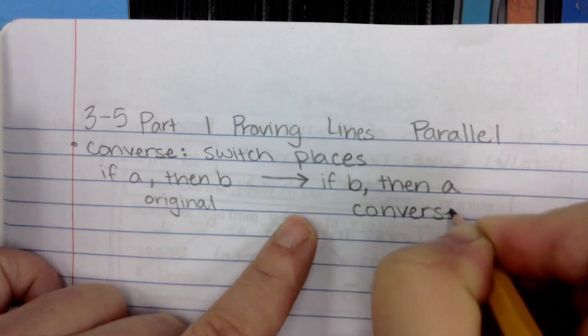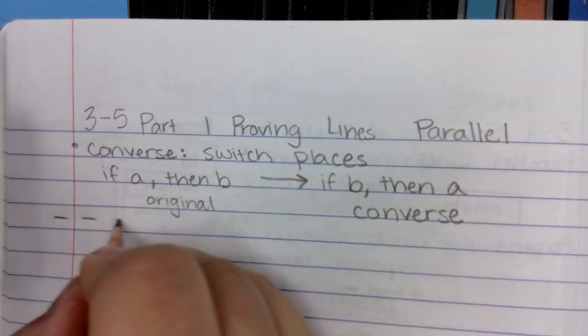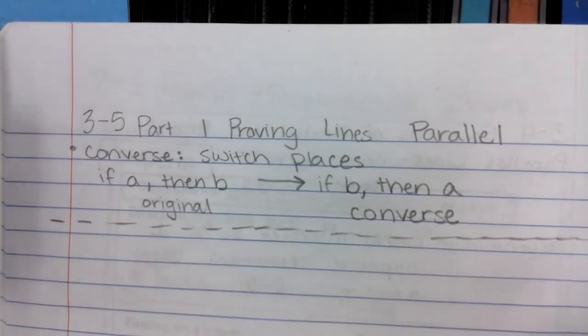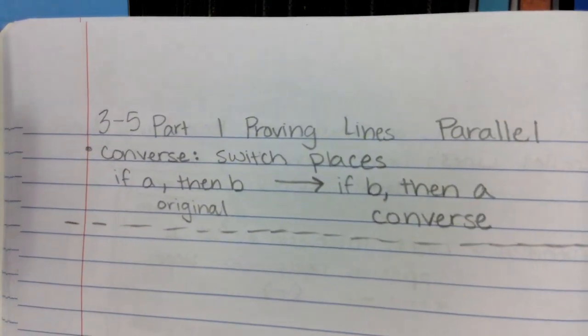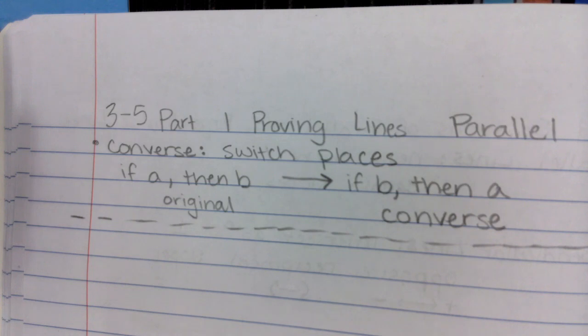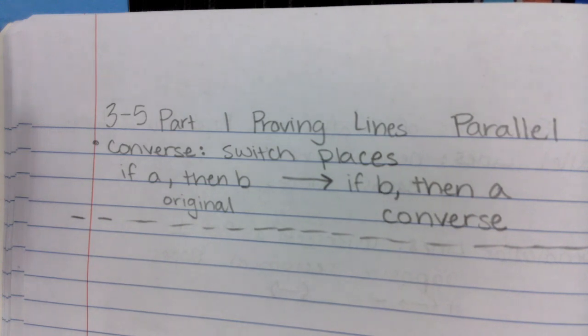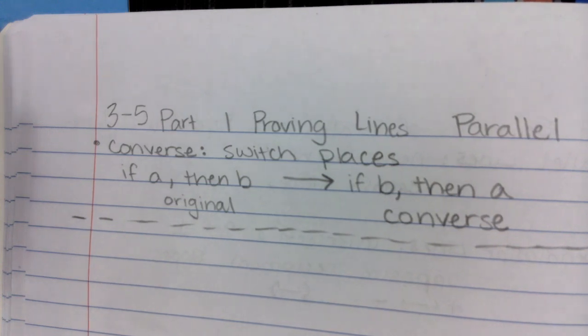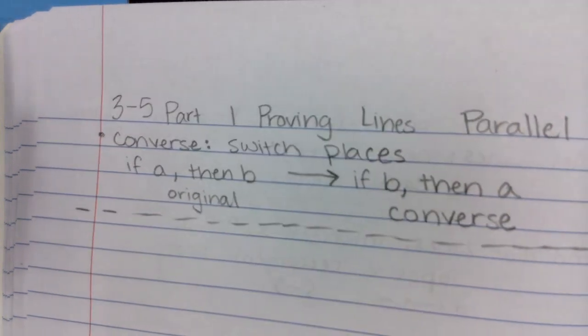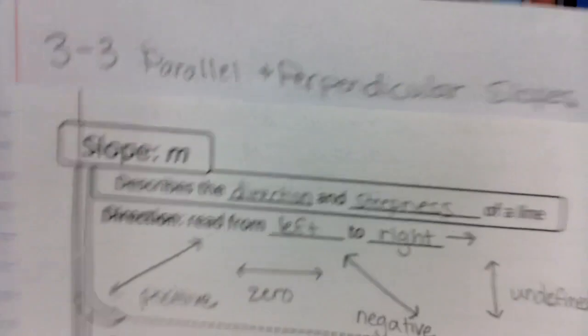So we're going to be working with the converse of some theorems that we already worked with this chapter. In chapter 3, we worked with some theorems back in 3.2. Okay, so I'm going to flip back to 3.2. 3.2 is where we had that nice foldable that a lot of you were using yesterday, which was great. Okay, these were all theorems. Postulate, theorem.